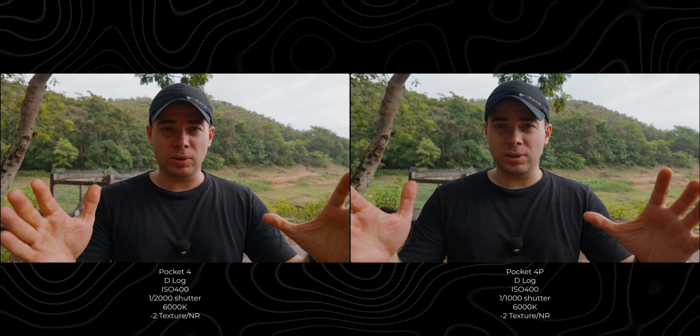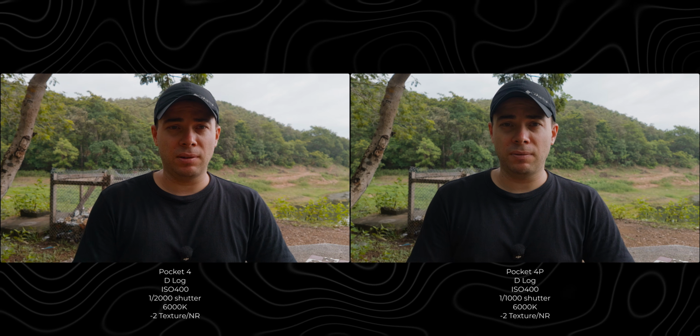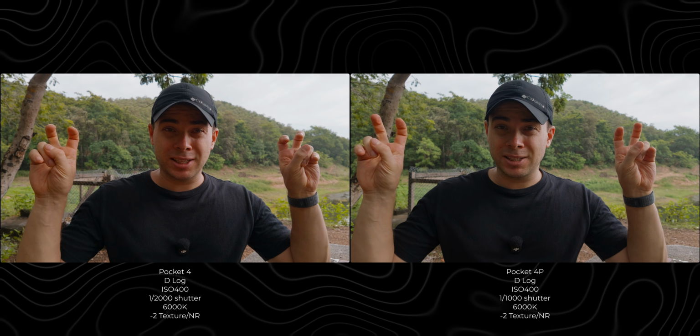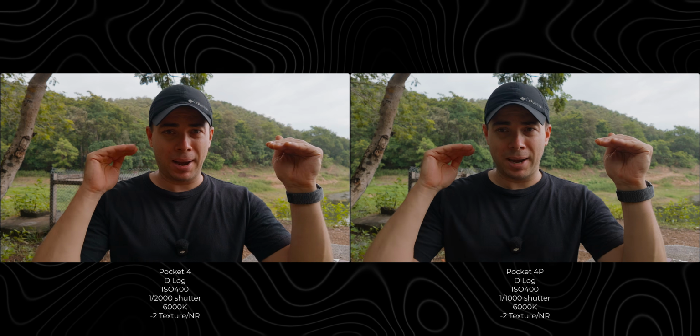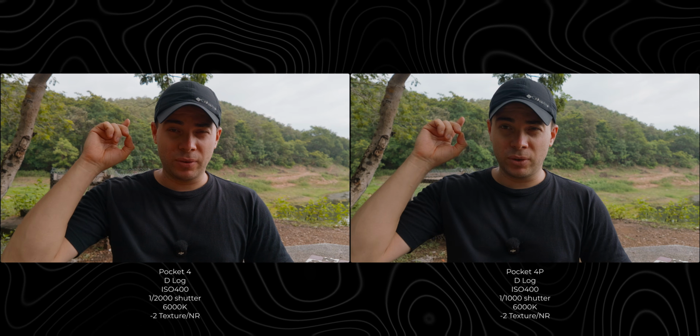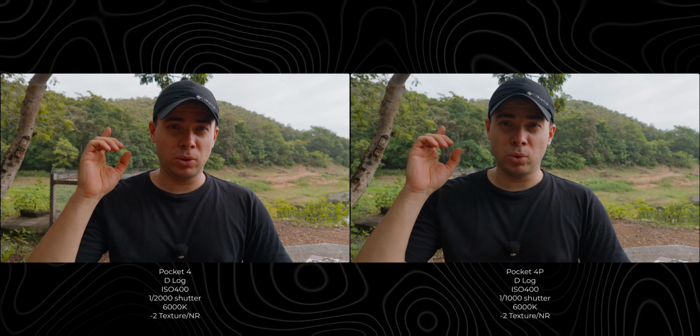So this is more or less how it looks like at 0.0 EV exposure, proper exposure according to DJI. But I am using slightly different shutter speeds with these cameras, again, just to match them as much as possible. I'm using 1/2000 on the Pocket 4 compared to 1/1000 on the Pocket 4P with the same ISO settings of 400. And then the white balance is also the same at 5600 Kelvin.